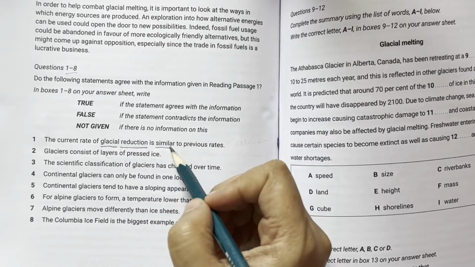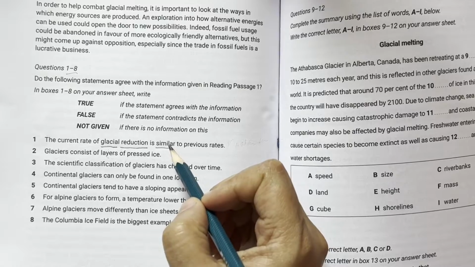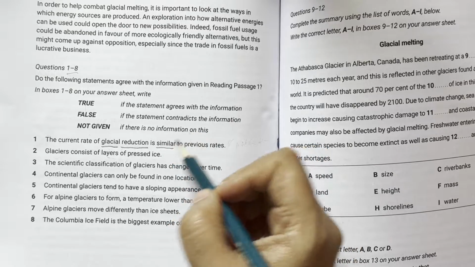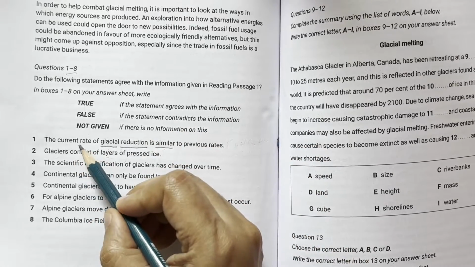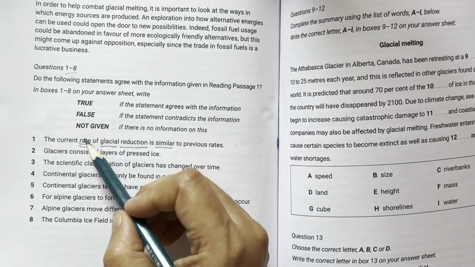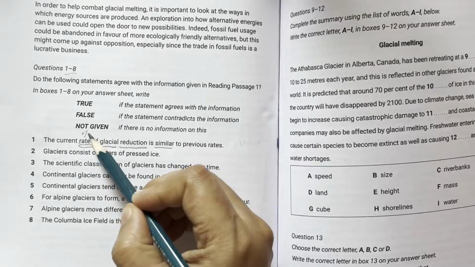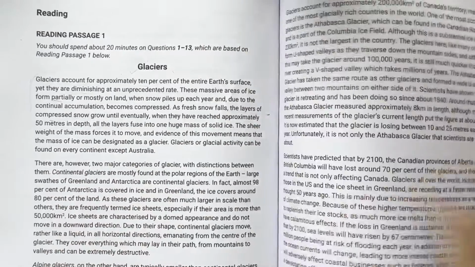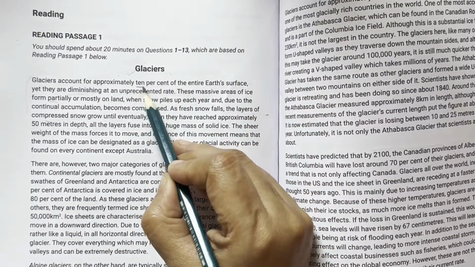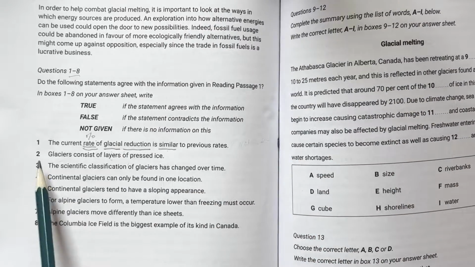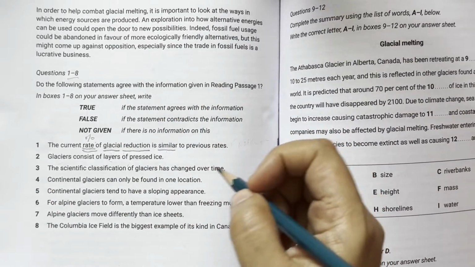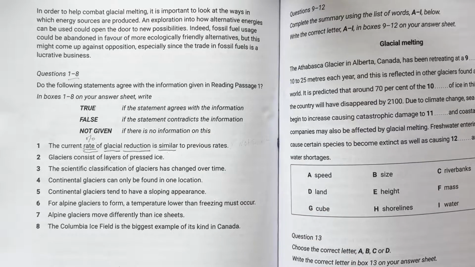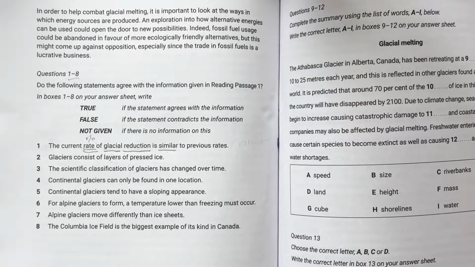Similar might not be there. We have to see whether the rate is going up, going down, or it is the same. And the rate, we have to look for rate or maybe a percent or something like that, because when I was going through this, I saw the word 10%. So I thought it could be the rate. Basically the idea is keep your eyes and your mind very, very open when you're doing this test.